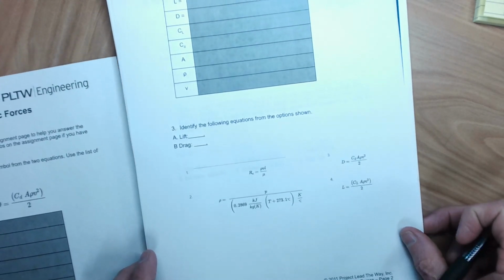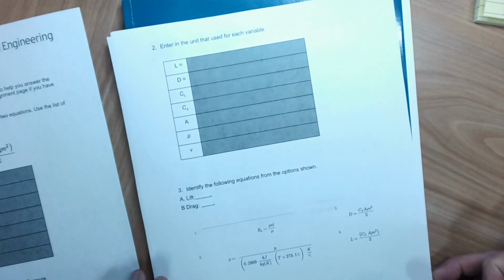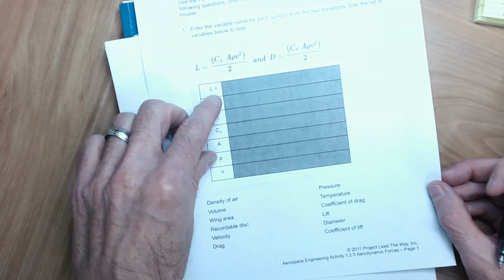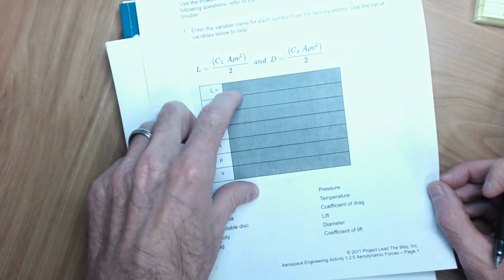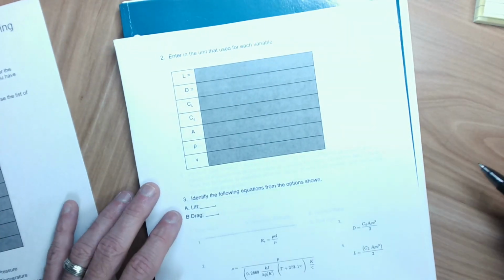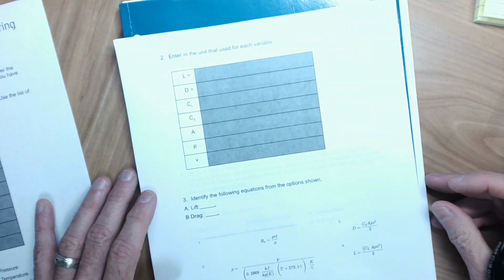The first one is going to be for lift. The second set on this one is going to be for drag. So make sure that you get it in there. Even if I put L in here twice, like I did on here, make sure that for both of these, on this one, you list the name of the variable. And then over here on this one, I want the unit that is used for each one.